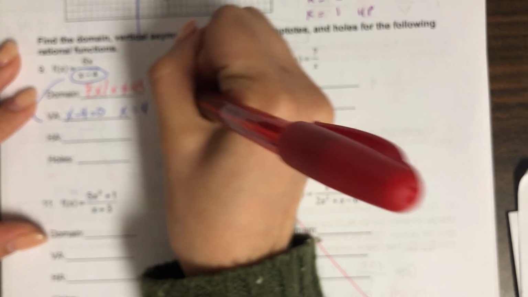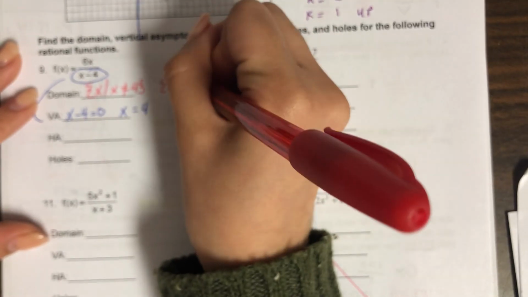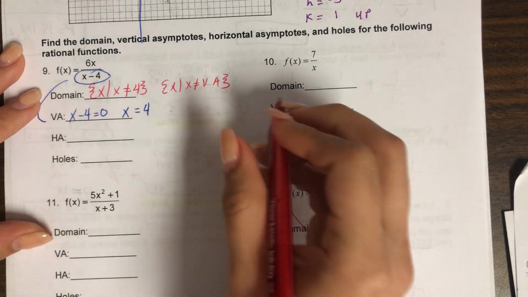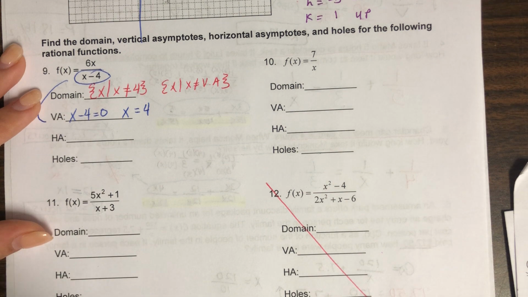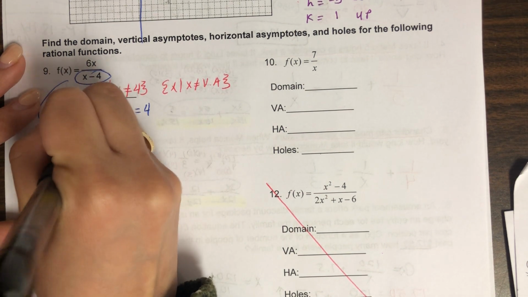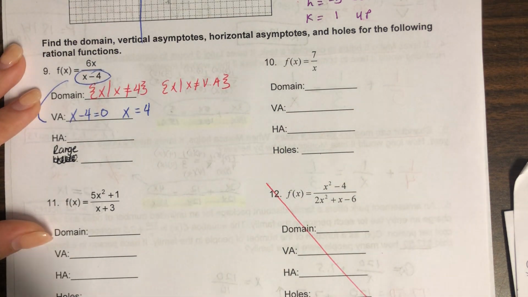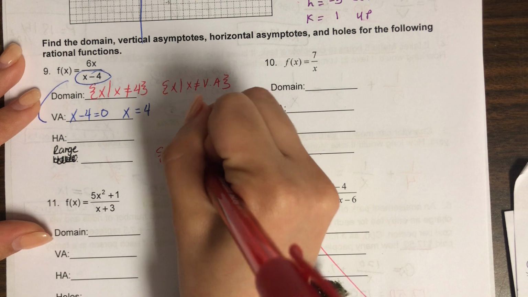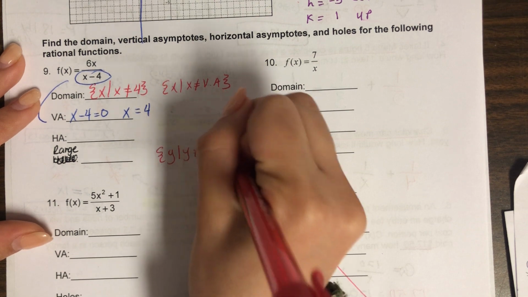If you need a template, it's going to be x except at my vertical asymptote. There's no range, but if we wanted to rewrite this one, we're not doing holes. Range would be y except at horizontal asymptote.